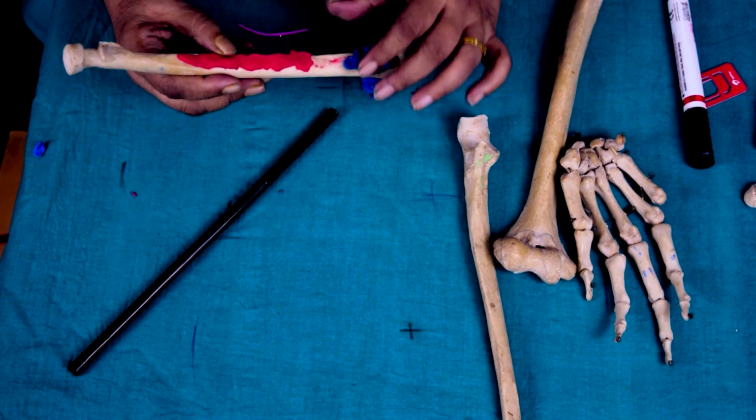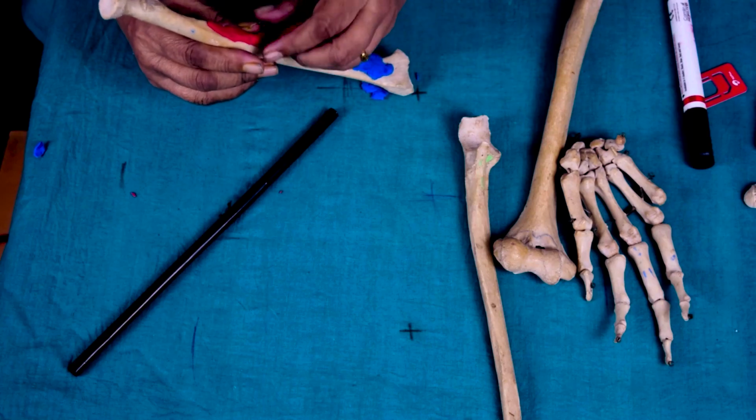How will you hold this bone in anatomical position? In anatomical position, the bone must be vertical. You place the bone in such a way that the upper end is identified by the discoid head, then the constricted neck and the tuberosity.